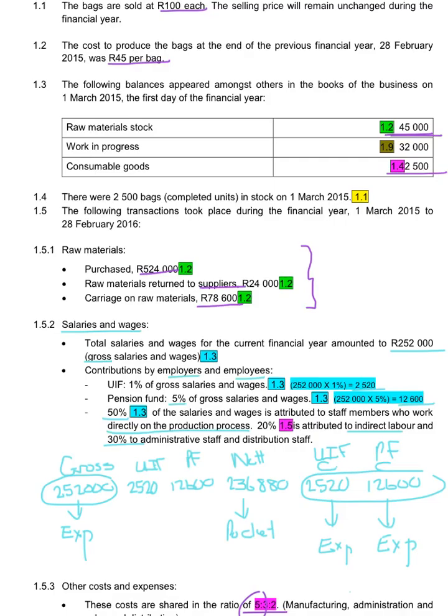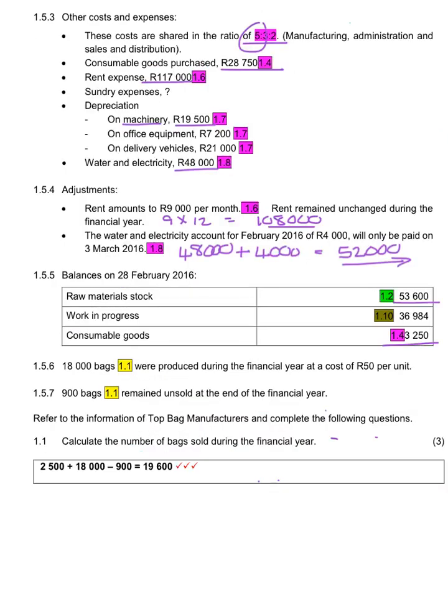The work in progress at the beginning of the year will be added because that expenses paid in the previous year forms part of the total costs to produce goods in the current year. The work in progress at the end of the year will be deducted because we paid these expenses this year, but the products are not completed. It cannot form part of the expense in the production cost statement for the current year.